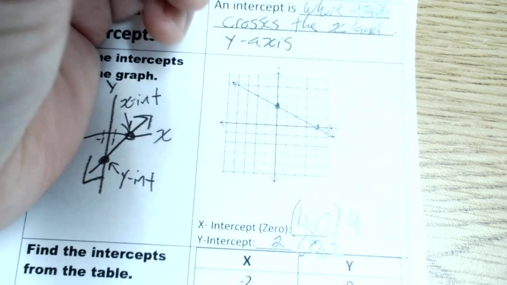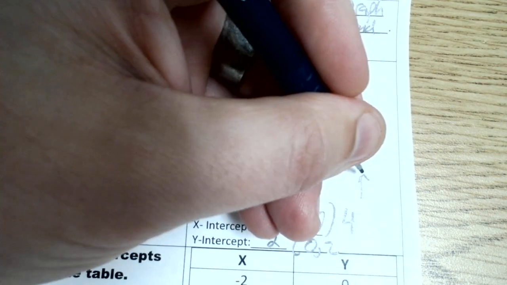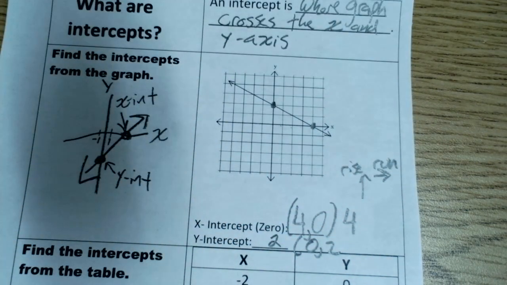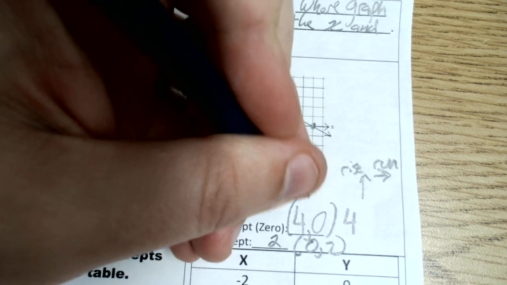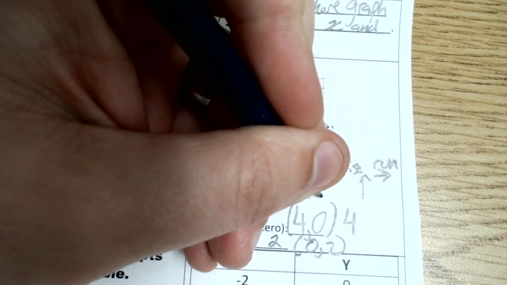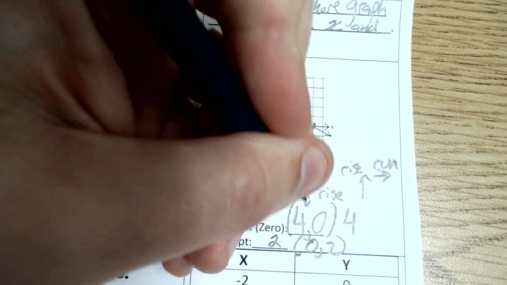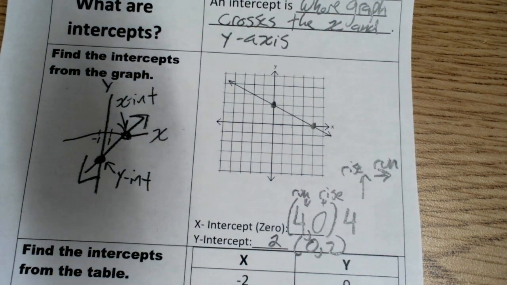Remember that when we're checking those, it's rise over run as we're going over. So the x value would be my run, and my y value would be my rise when we're looking at those ordered pairs.